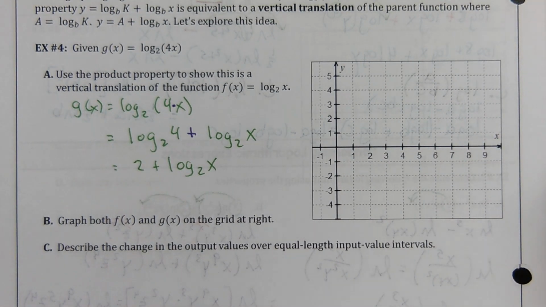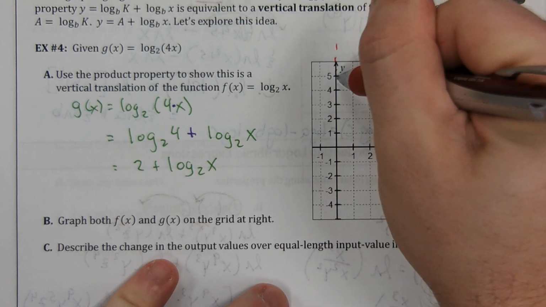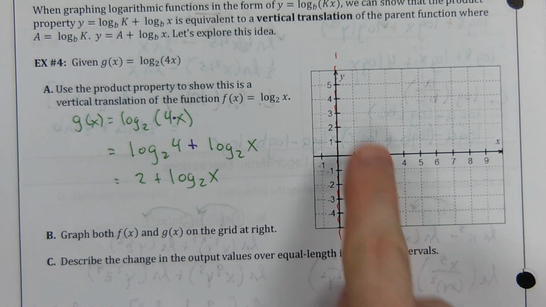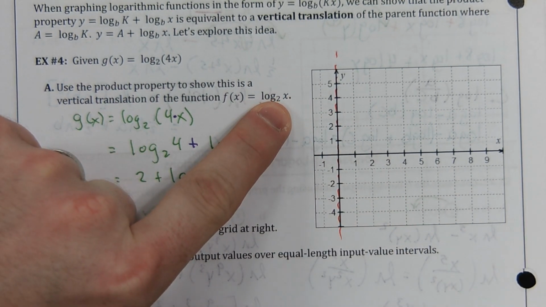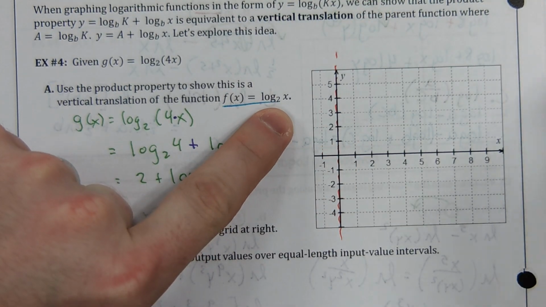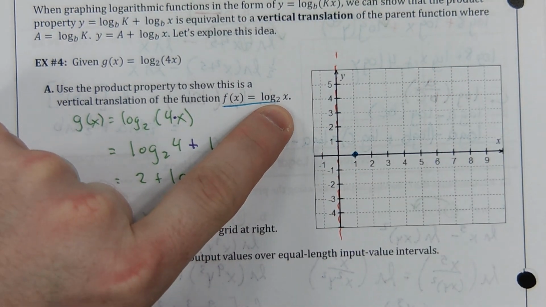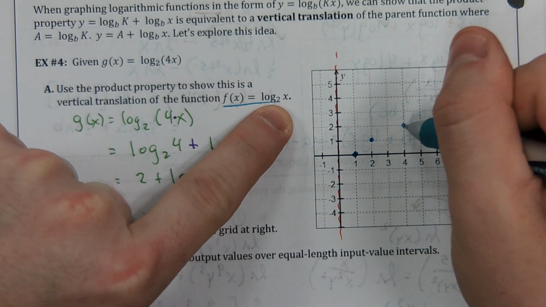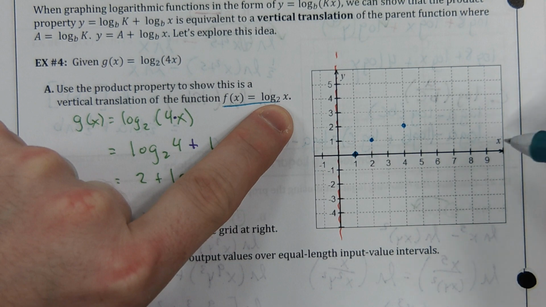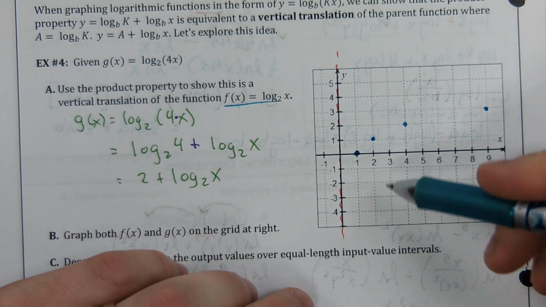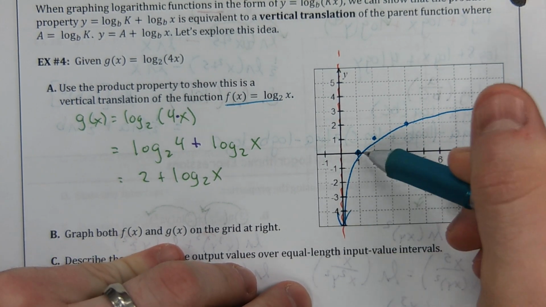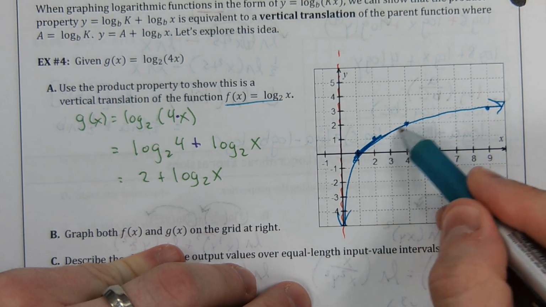Log base 2 of x. We know that it is asymptotic to the y-axis. And we know log base 2 of 1 is 0, so f of x is going to have an x-intercept there. Log base 2 of 2 is 1, so it's at 2, 1. Log base 2 of 4 is 2, so I'm at 4, 2. Log base 2 of 8 is 3, so I'm at 8, 3. So there's f of x. Oh, crap. I always miss those dots. Logarithms are hard to draw.